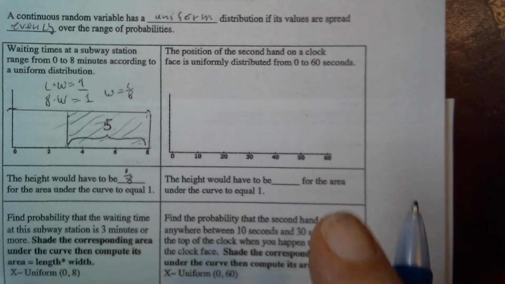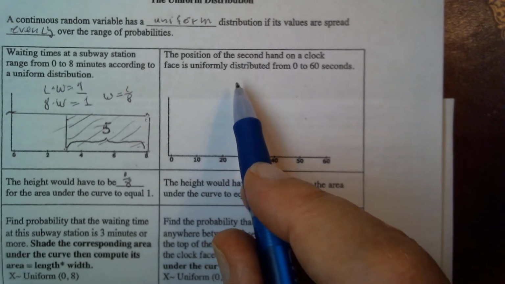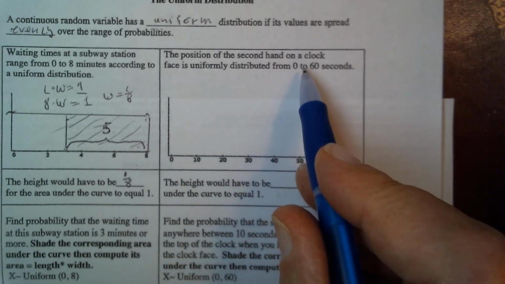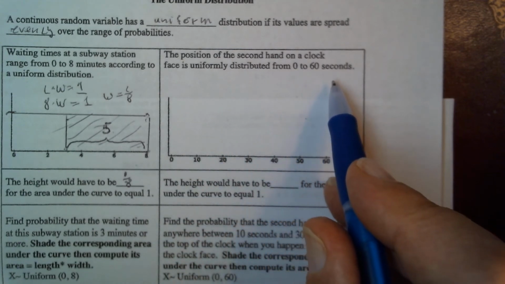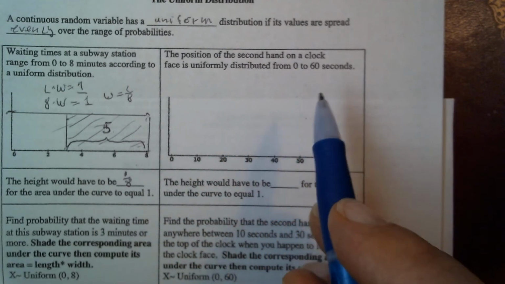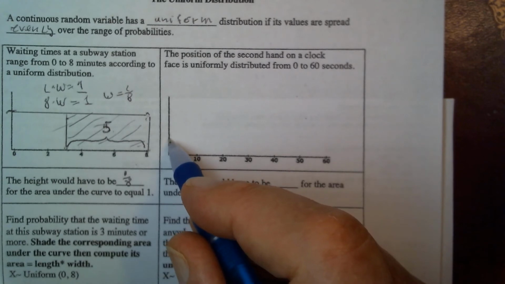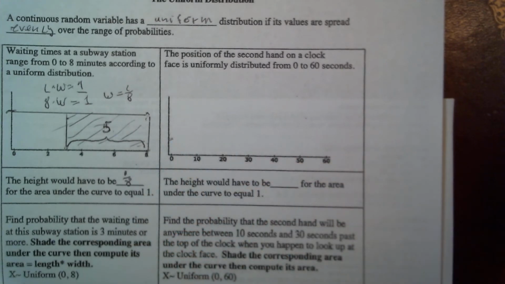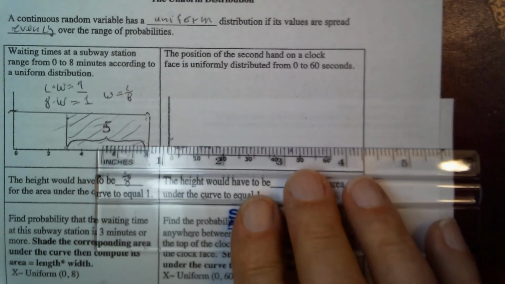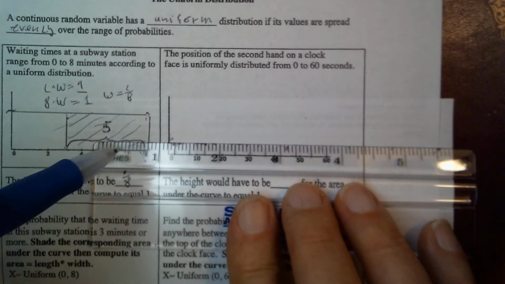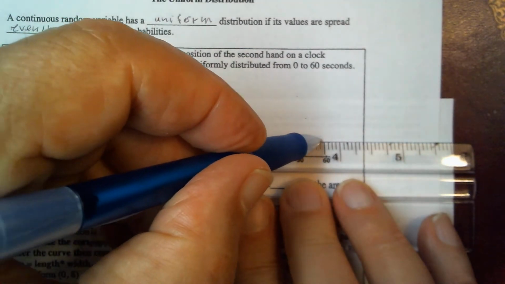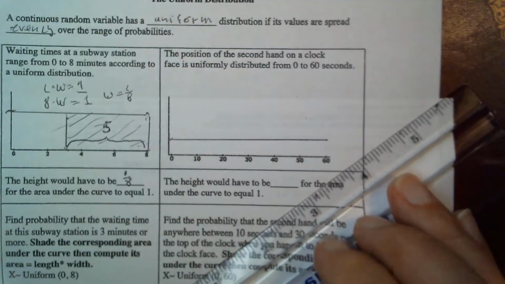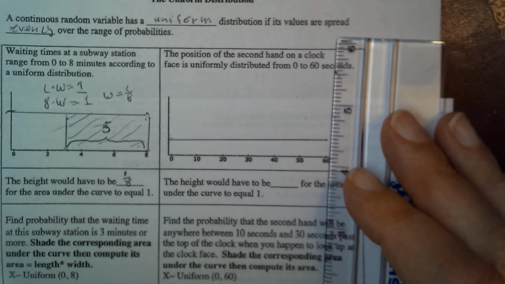Let's look at another example. The position of the second hand on a clock face is uniformly distributed from 0 to 60 seconds. So it's the same situation as before. We simply draw a horizontal line to indicate that the distribution is uniform. So that's our uniform distribution.